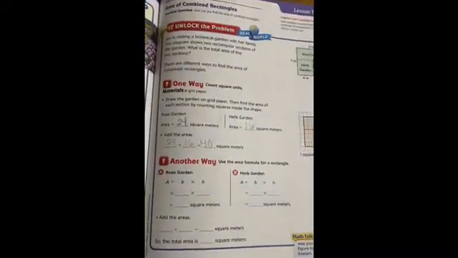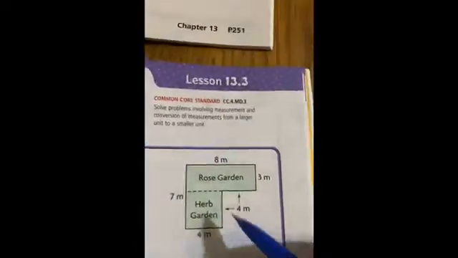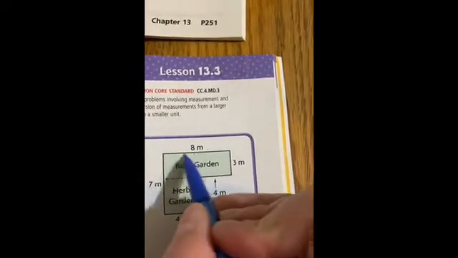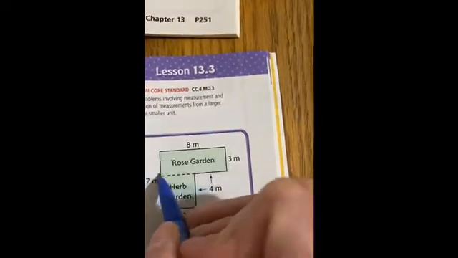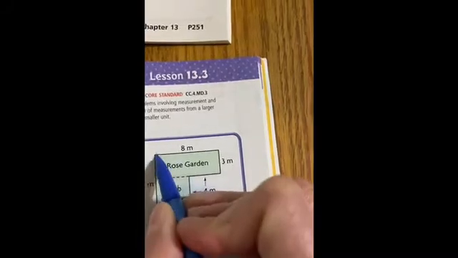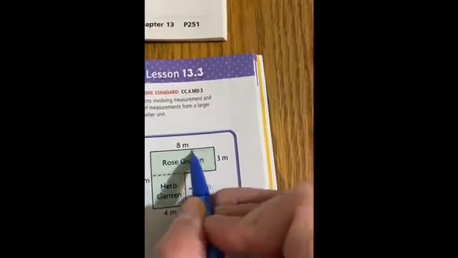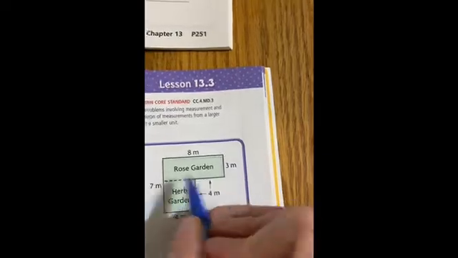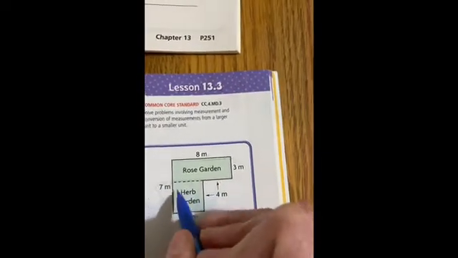Remember our formula, area equals base times height. First we find the area of the rose garden. You have to be careful on this because you need to make sure you use the right dimensions. This is the rose garden, so we know the length or base, and this is the height. Don't use 7 because that's the combined length of the two gardens. So base of the rose garden 8, height of the rose garden 3. So 24 square meters.